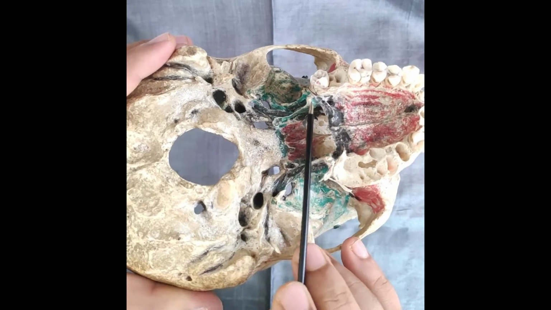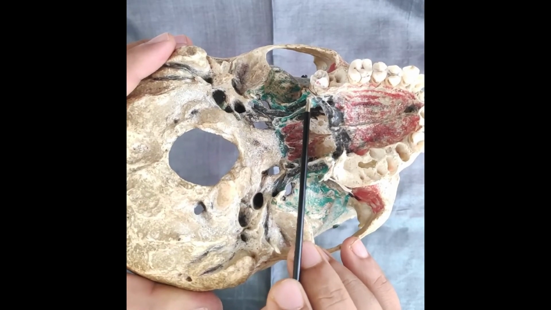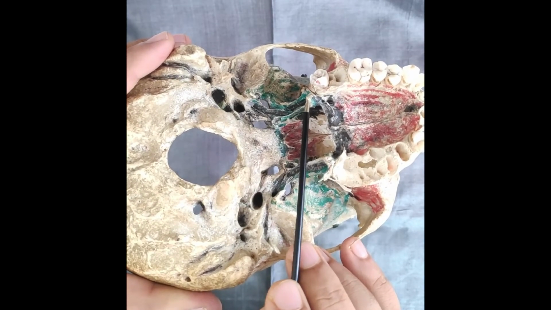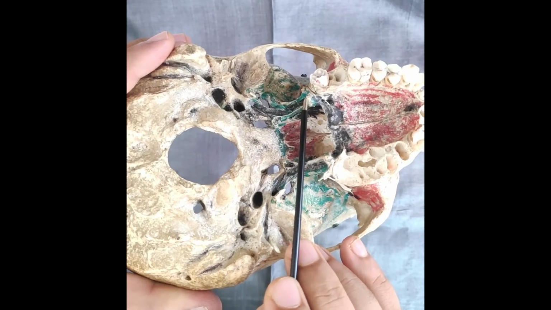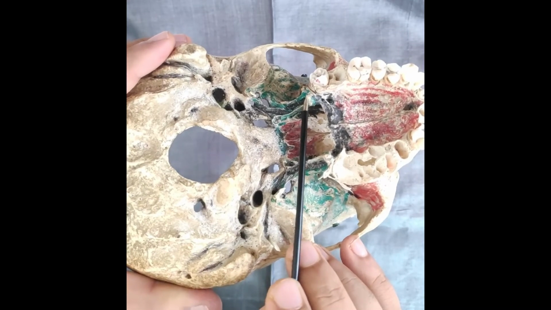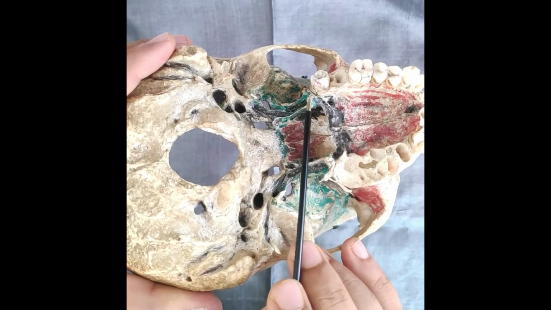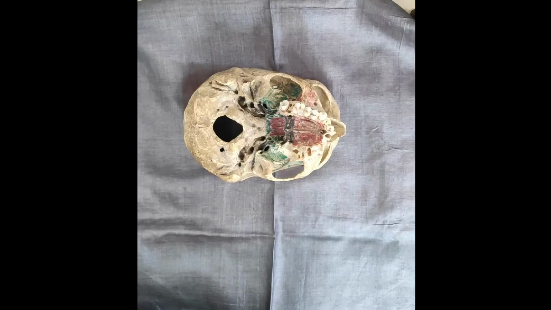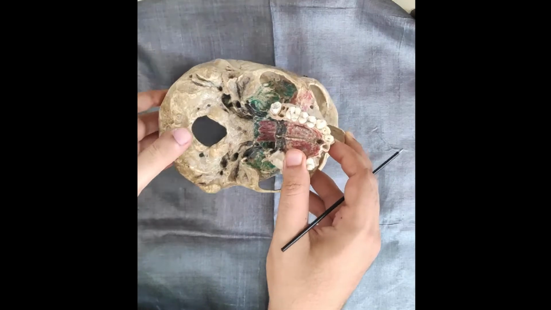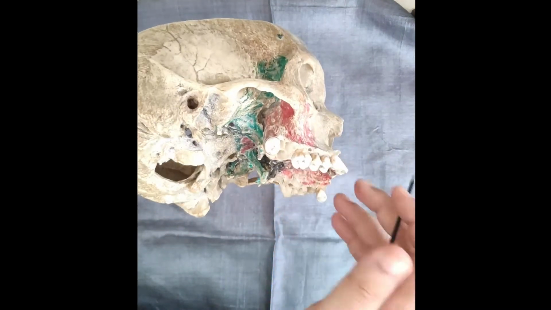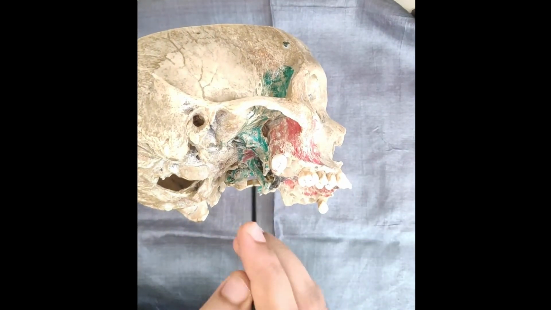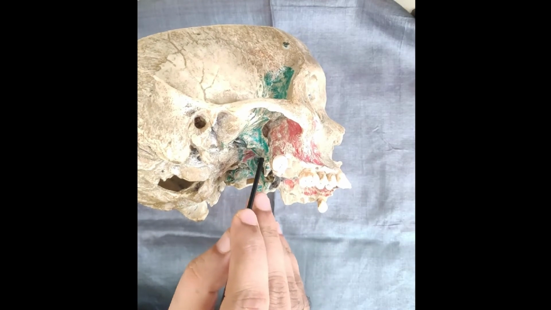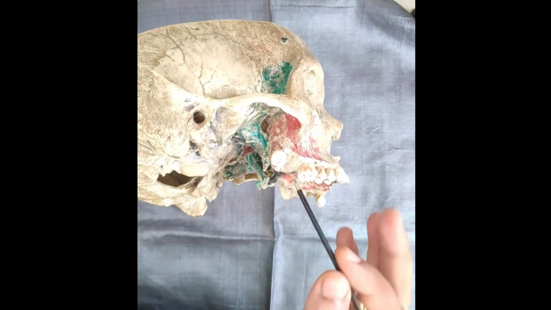The pterygoid hamulus is connected to the mandible behind the third molar tooth by a very important structure, that is the pterygomandibular raphe. Next is the lateral pterygoid plate. So in this skull, this region will be the lateral pterygoid plate. This plate is the lateral pterygoid plate.